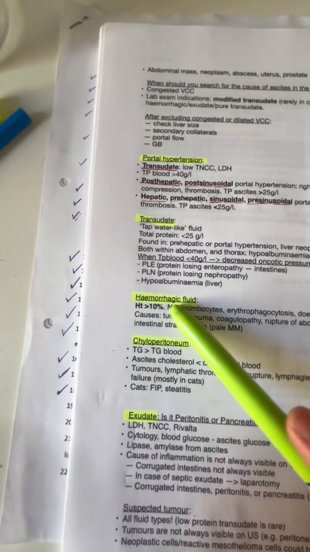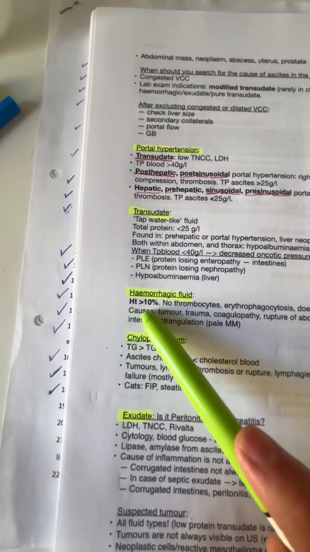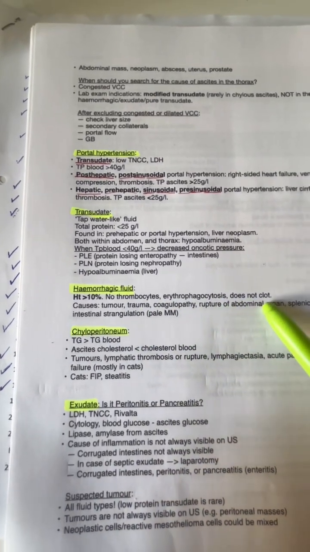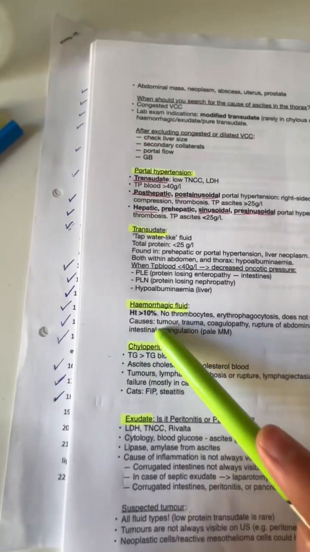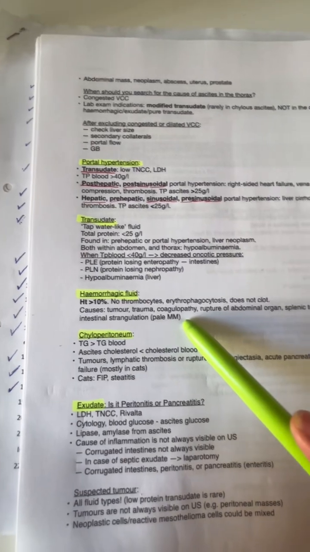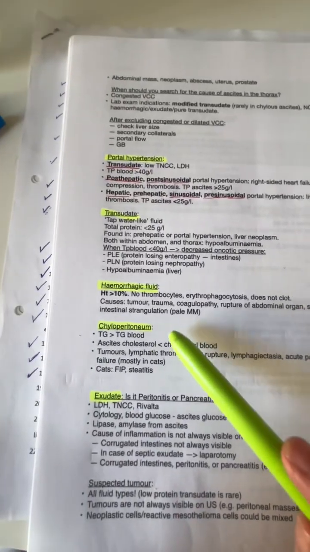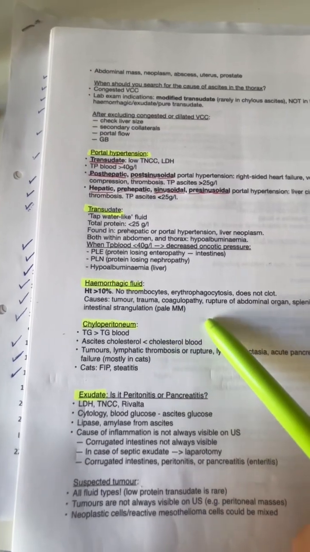In the case of hemorrhagic fluid, the hematocrit can be less than 10%. There's no thrombocytes, and the blood does not clot. The causes can be a tumour, trauma, or a coagulopathy, or a rupture of an abdominal organ. We can also expect to see pale mucous membranes within this condition.